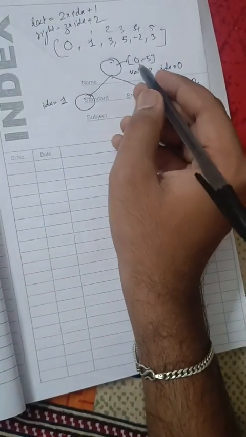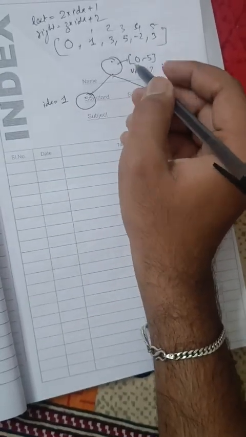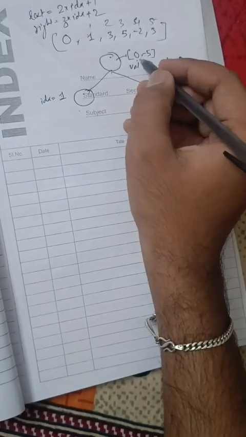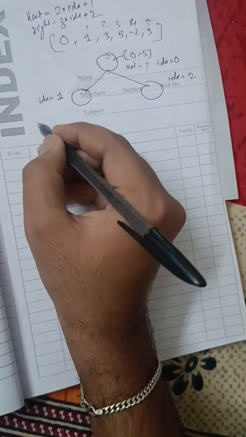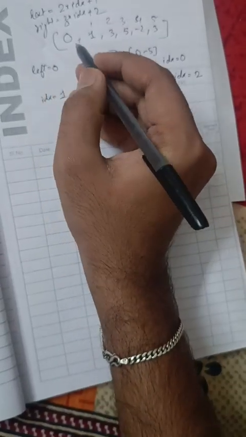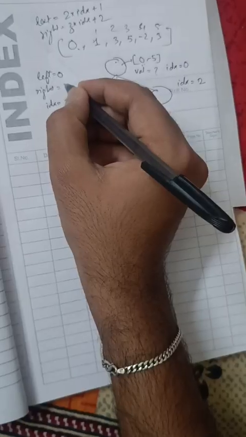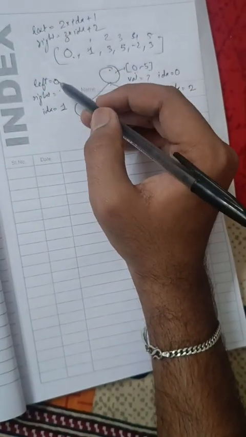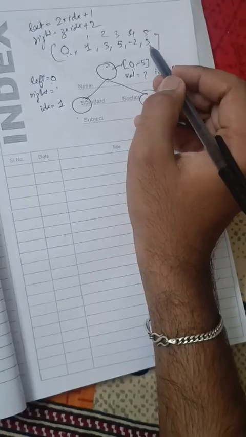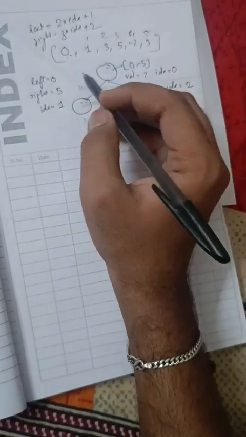And it will cover the range 0 to mid. Let's say left is equal to 0, and right we are using as a pointer. We are pointing left to the 0th index and right to the rightmost index, that is 5. Why am I doing so?